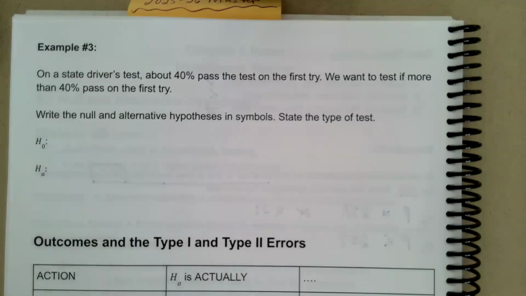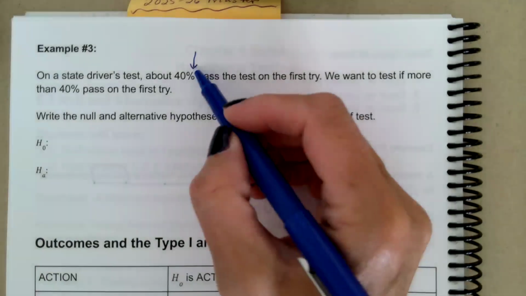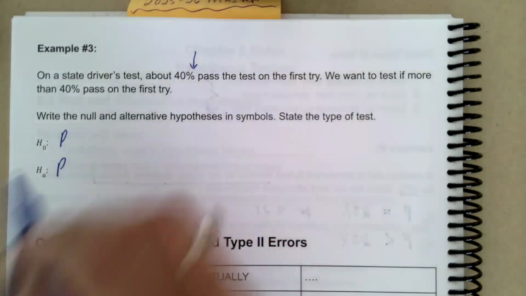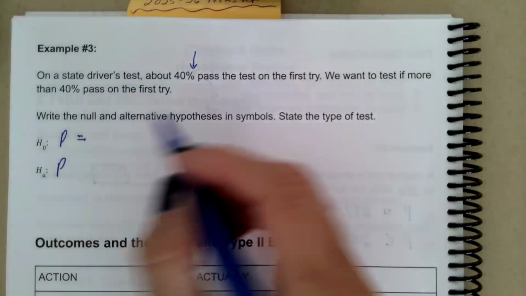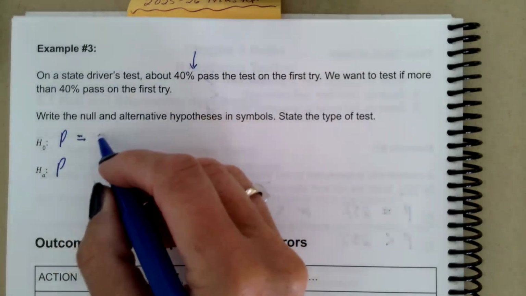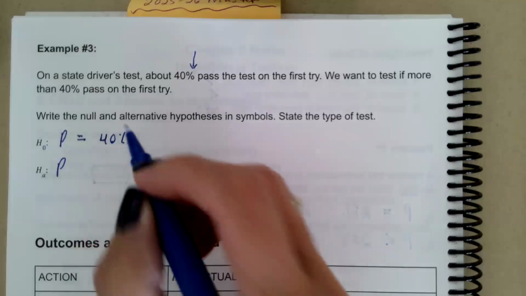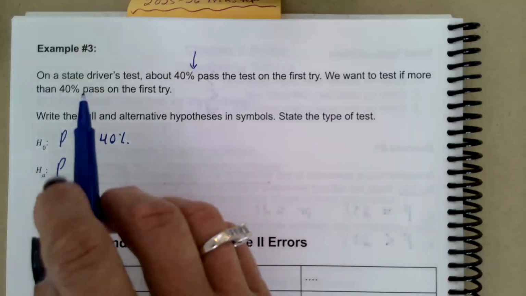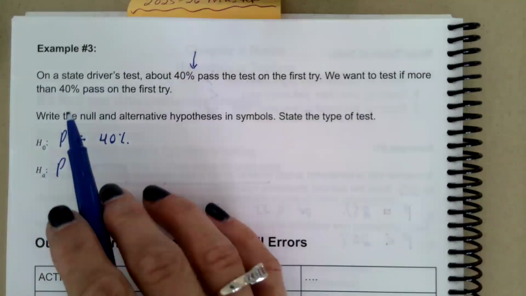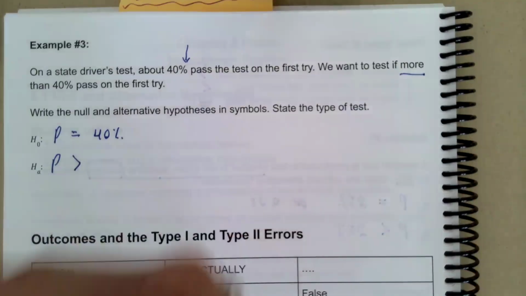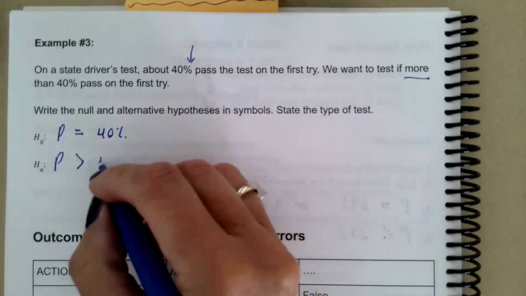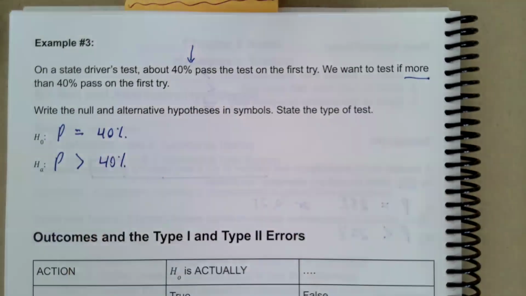Okay, so we have a percent sign, so that tells us that we're dealing with proportions. And your null is always an equal to. We believe that 40% is the true percentage. And it just says we want to test if more. So if more tells us that we're testing to see if it's greater than 40%. Okay, so that's basically our first step in hypothesis testing.